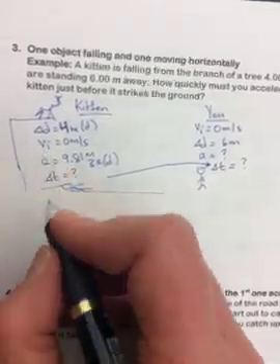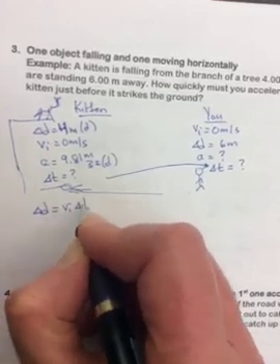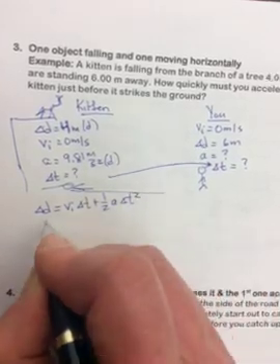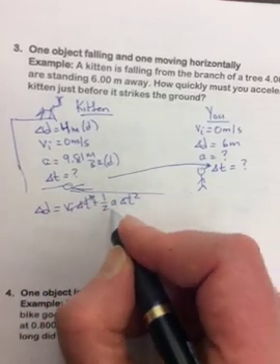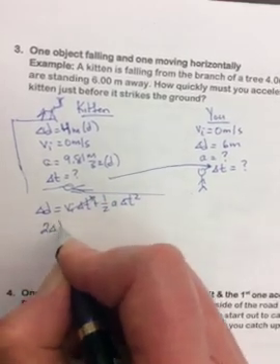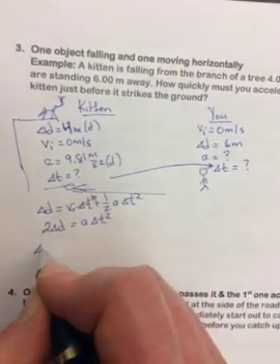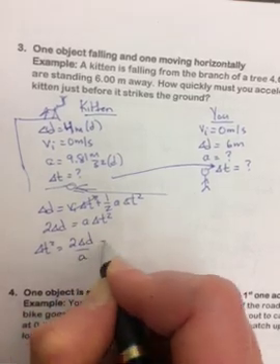So with delta d, vi, a, and delta t, you want delta d is equal to vi delta t plus 1/2 a delta t squared. The vi term goes to 0. Multiply both sides by 2 to get rid of the 1/2. Divide by a. So you'll have t squared is equal to 2 delta d over a.